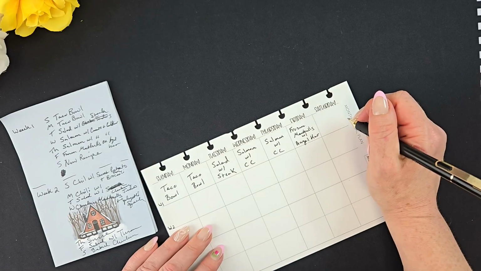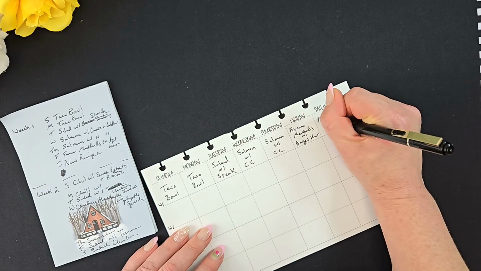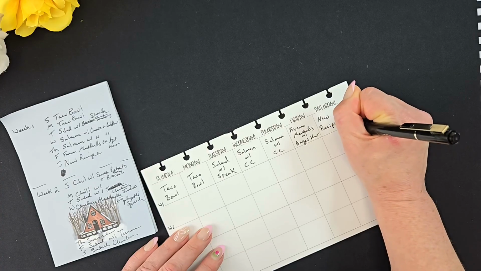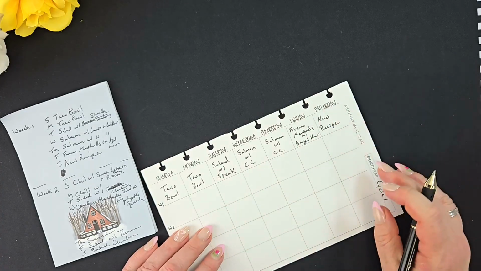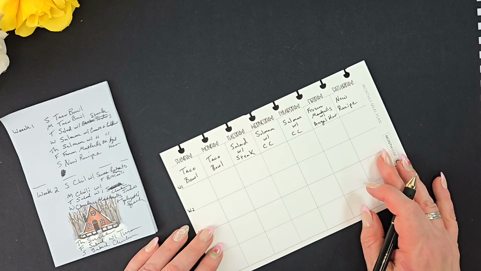And then Saturday of week 1 of our cycle is going to be new recipe night. But like I said, it may not always perfectly work out that way, but I want to start. I'm really excited about some of those recipes I've collected.